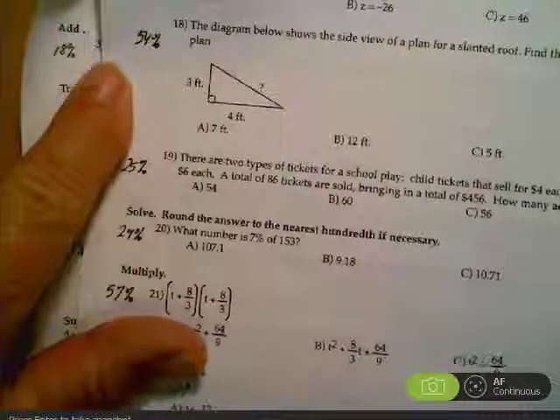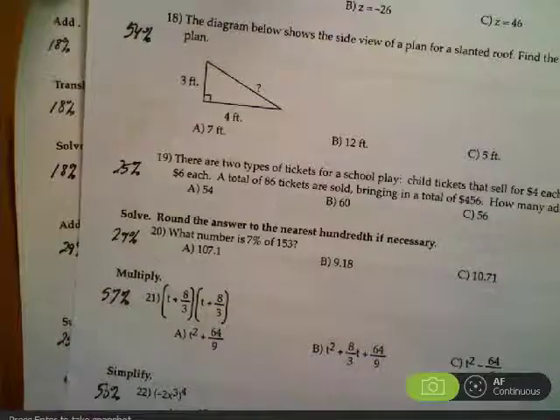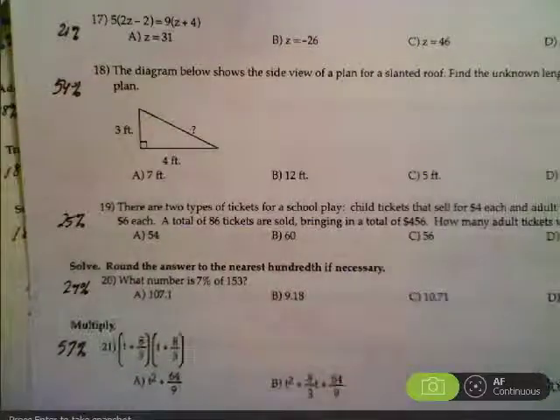Our next problem is this diagram below. It's a triangle, right? Find the unknown.